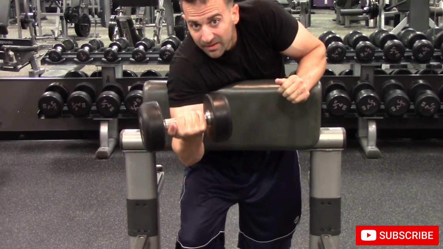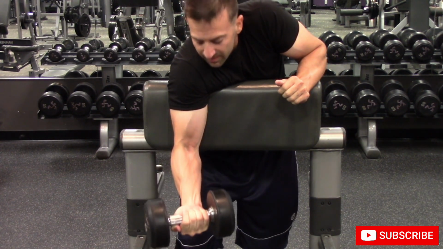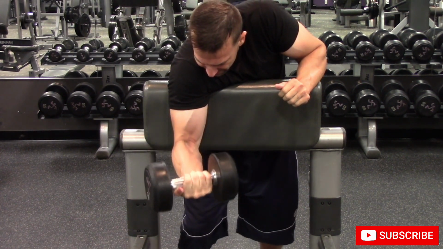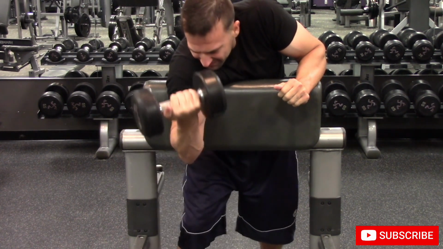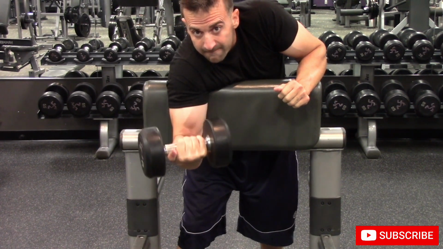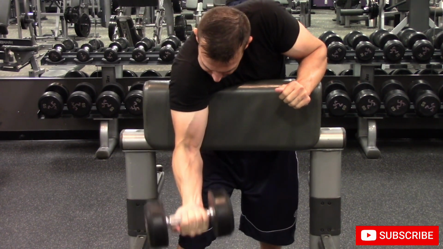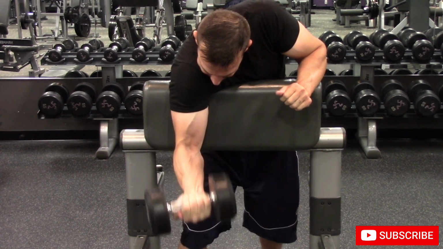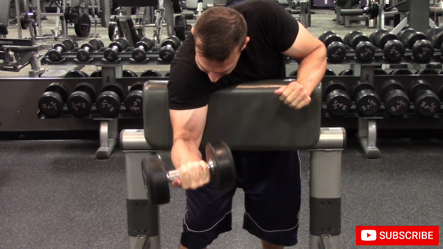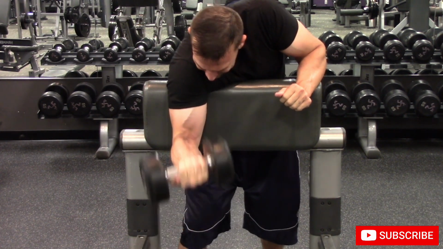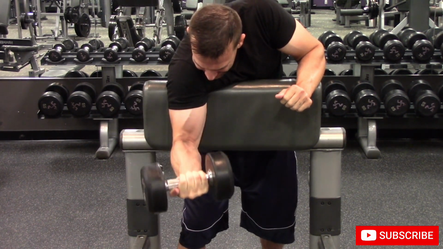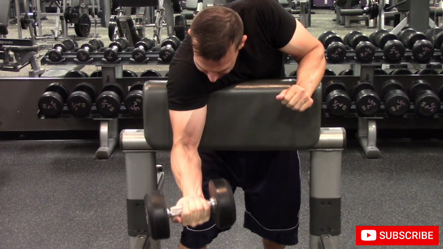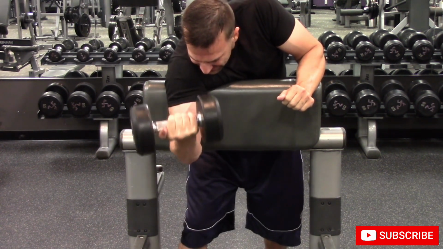I'm still implementing the eccentric movement principle, and that means I'm doing the 3-2-1 count on the way down, like I do for all of my bicep exercises. So squeeze at the top, 3-2-1, up, squeeze at the top, 3-2-1, up. Over and over again for each rep.